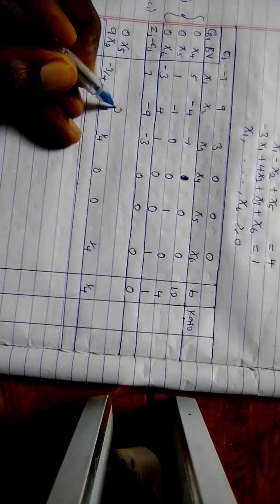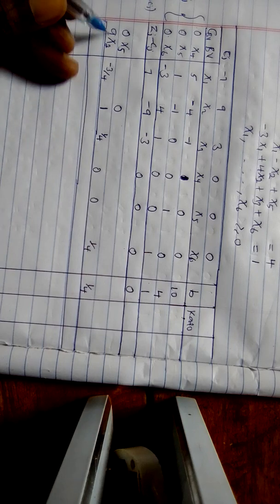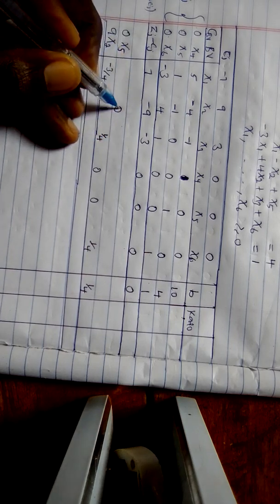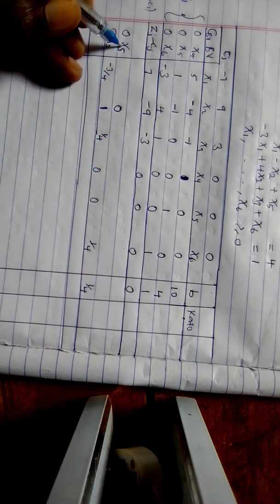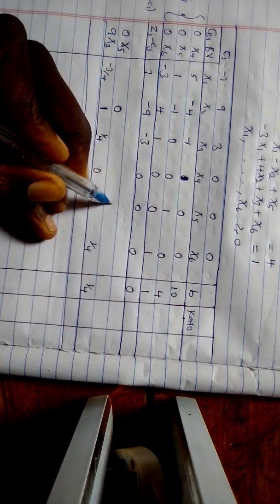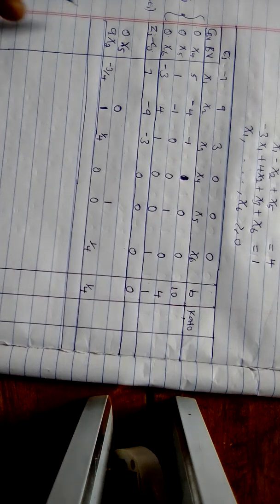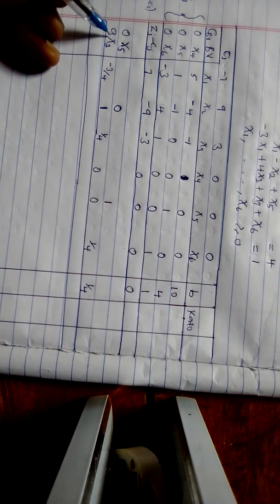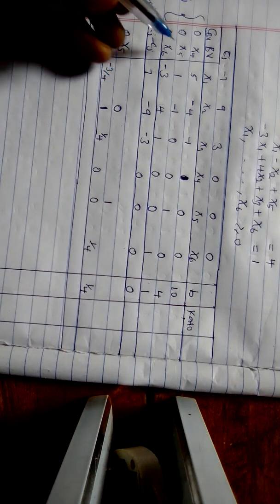How do I get the x5 now? When I'm looking at x5, I need to make sure I have a 0 here, because I should have 1 here and 0 elsewhere. So I should have a 0 here, and on the part of x5 I make sure I have a 1 here. How do I ensure that? I use this row and this row.